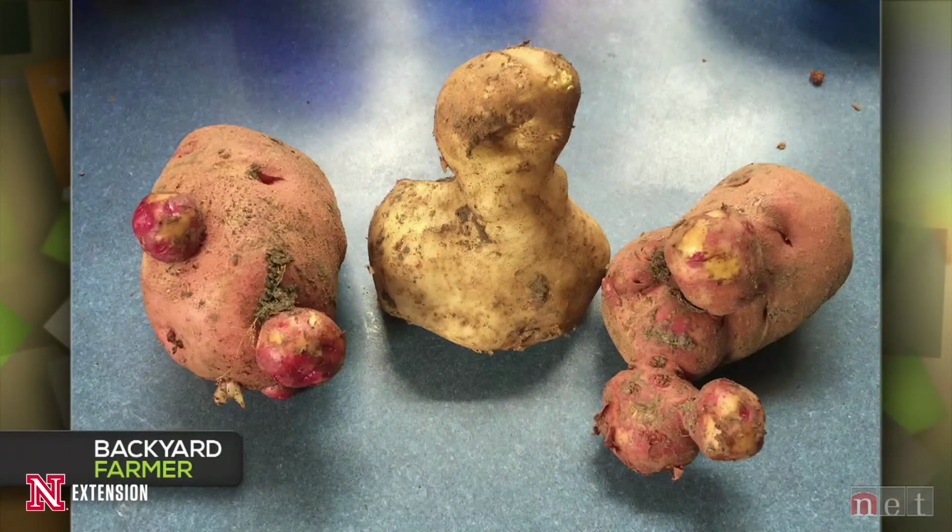Okay. This is an Omaha viewer, Red Pontiac and Kennebecs, applied 10-10-10 at planting, and got these. Yeah. Look like they belong on a freak show. To me, I don't see any disease on there.